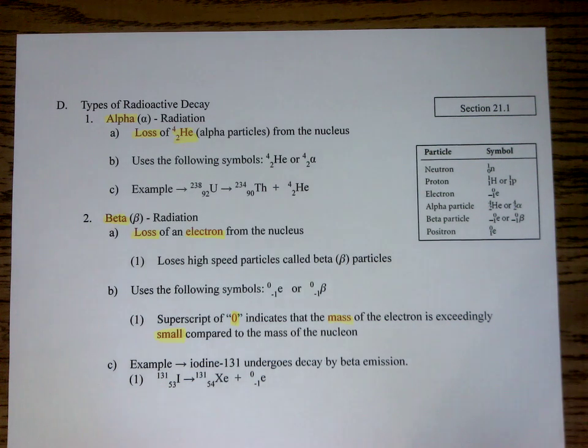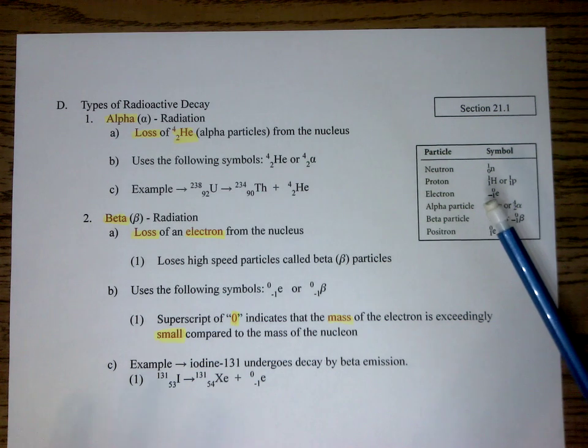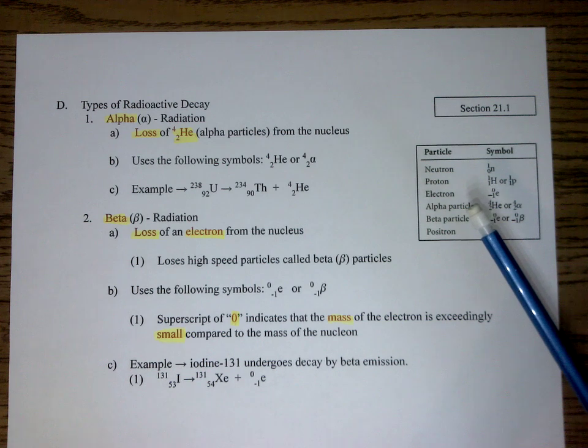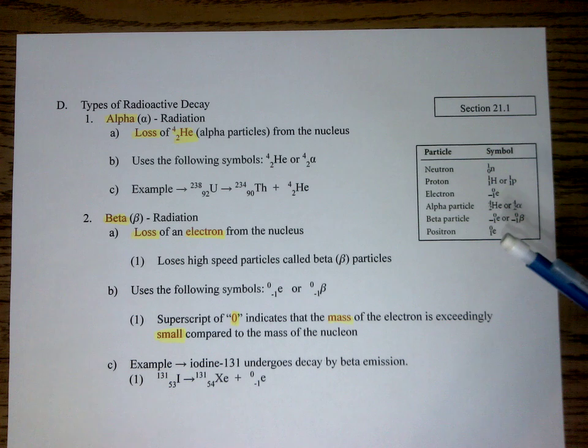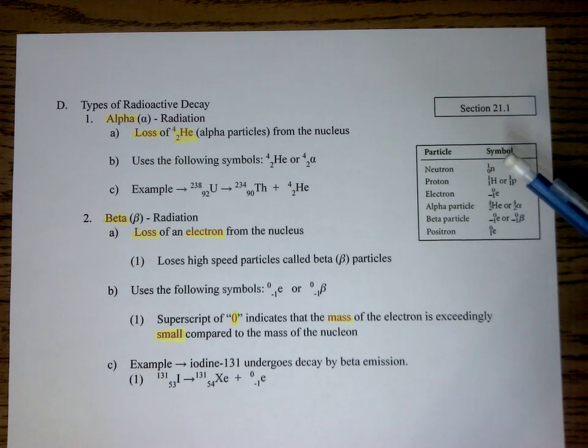So what I want to direct your attention to, yes, keep writing these particular notes down, but this chart is very, very helpful. It shows you the symbols, and it shows you also the mass and the number of protons involved in each of these decays or emissions from this nuclear happening.